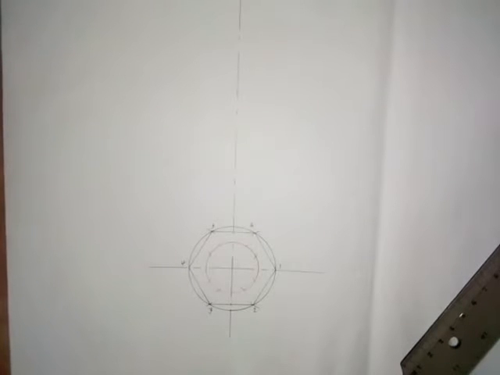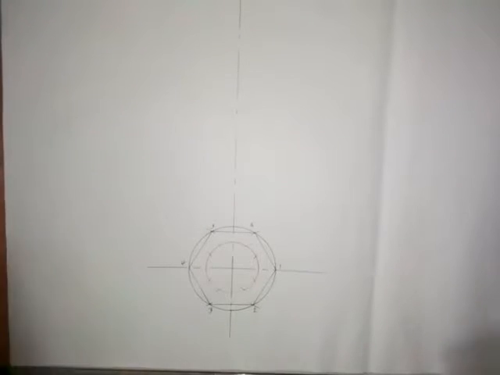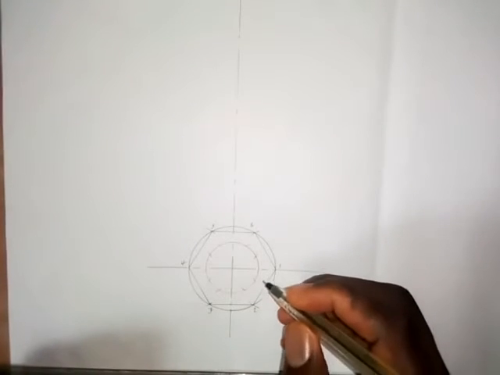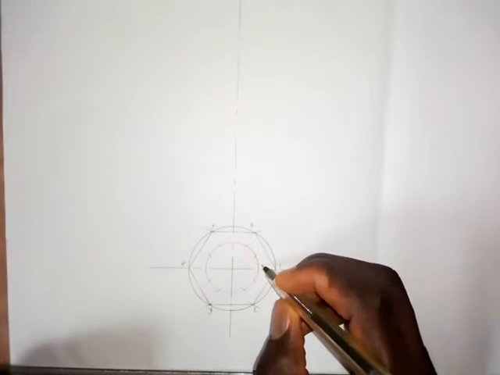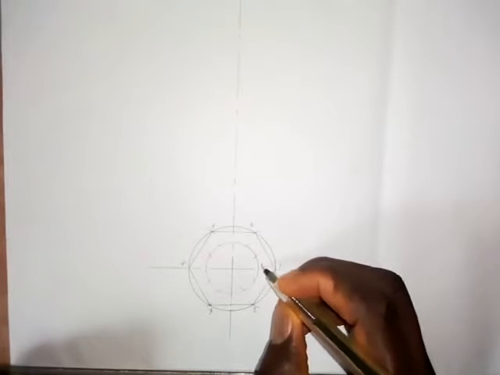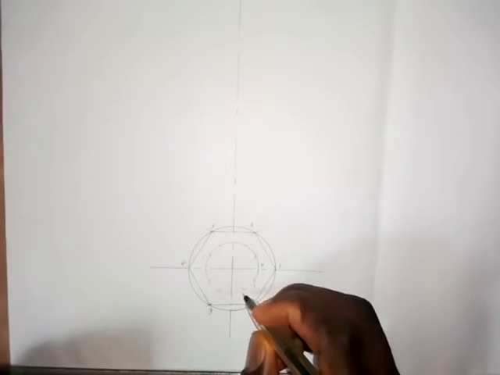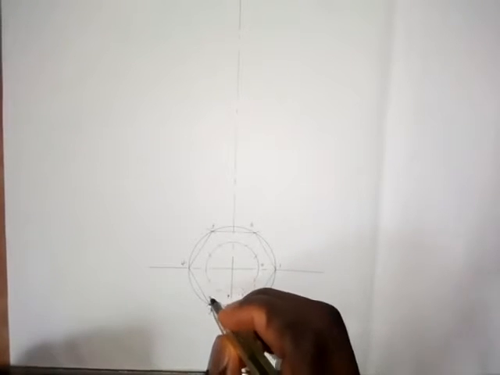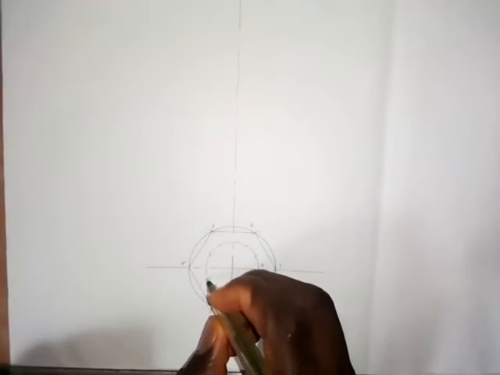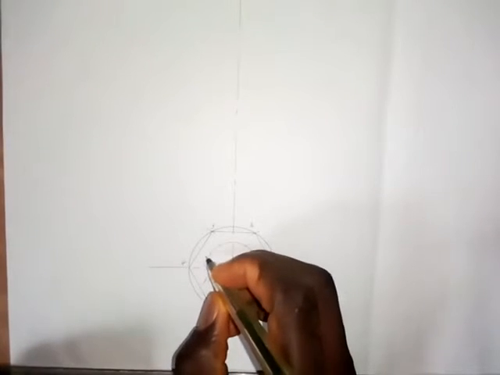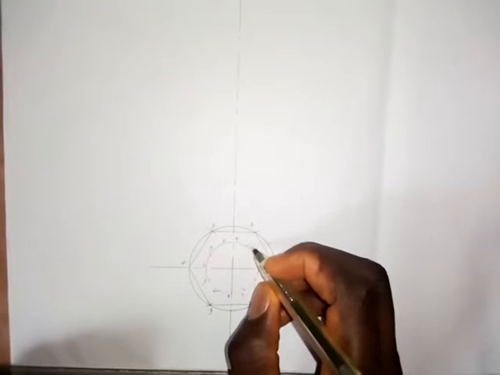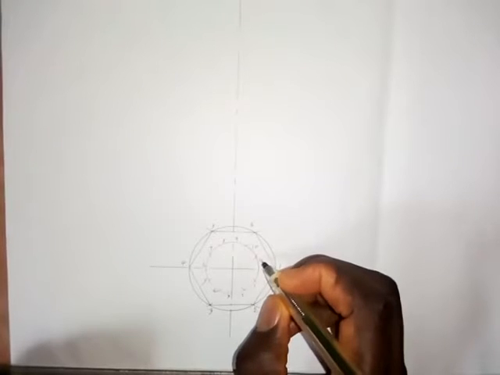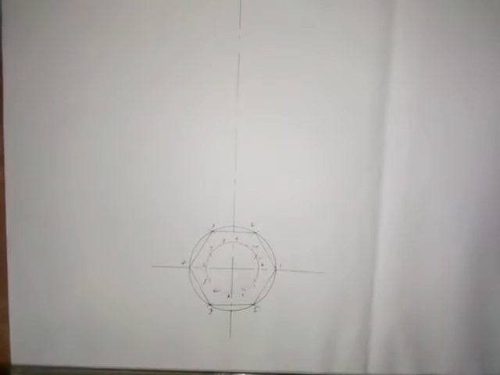Okay, so for this circle, what I'm going to do is label this as 0, 1, 2, 3, this is 4, this is 5, 6, 7, 8, 9, 10, and 11. So okay, that is for the circle.